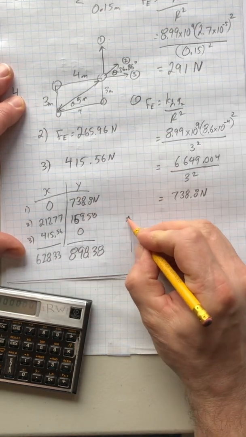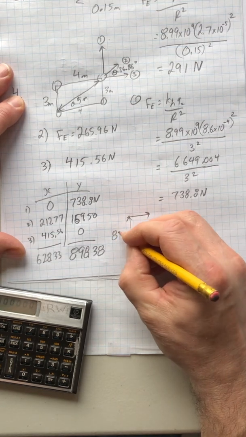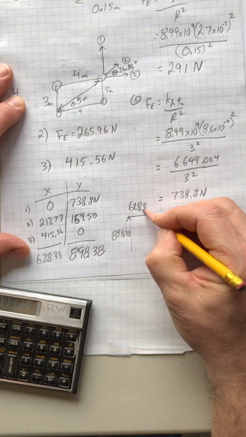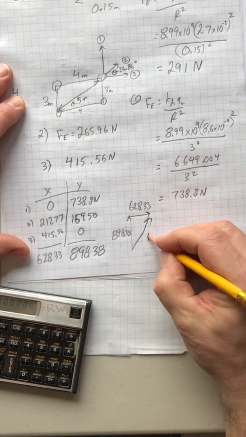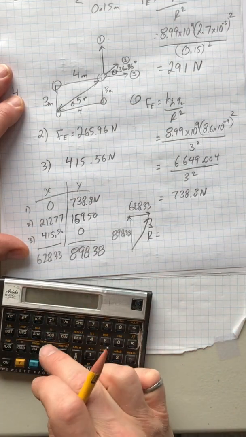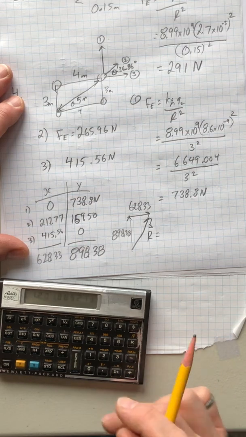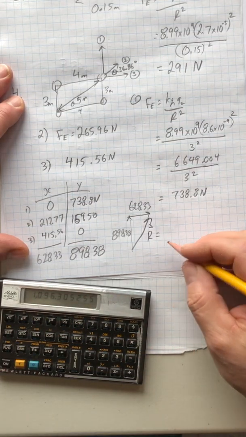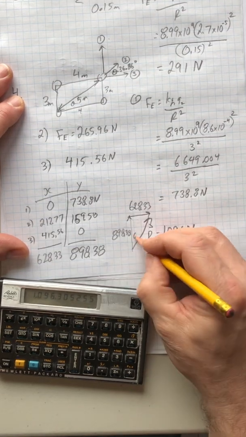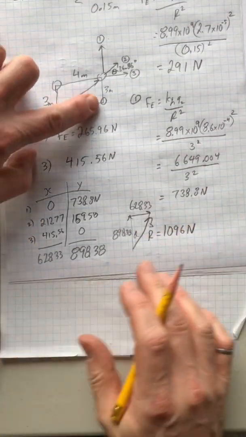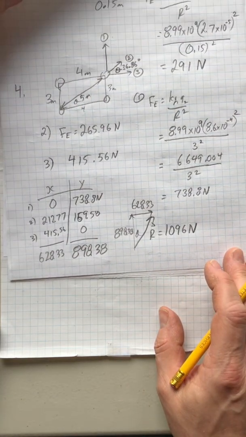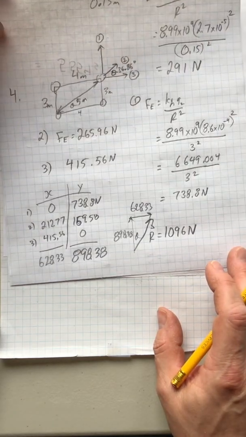Let's draw this in, my up and my sideways, 898.38. This would be 628.33. And I'm looking for that force here, my resultant. Square the one side, square the other side, add them up, square root them, and we get 1,090 newtons. The angle, you can figure out the angle, but then that's going to be subtly different for each side. But the magnitude's going to be the same. Okay, that's number 4 down.